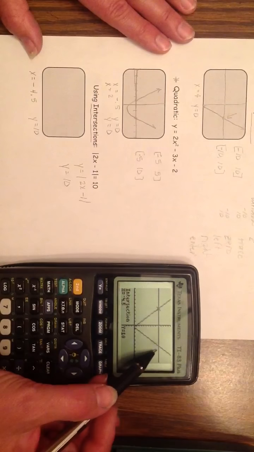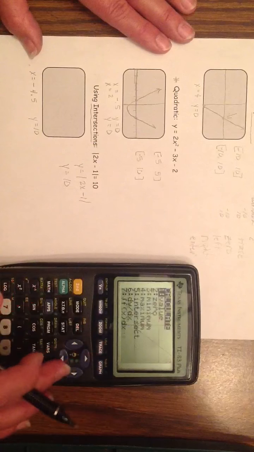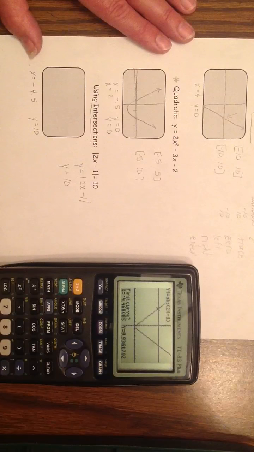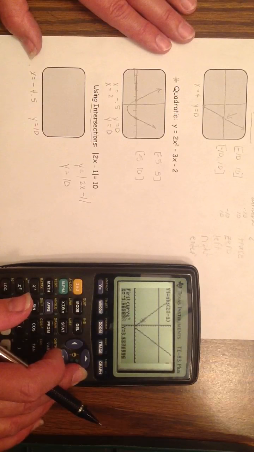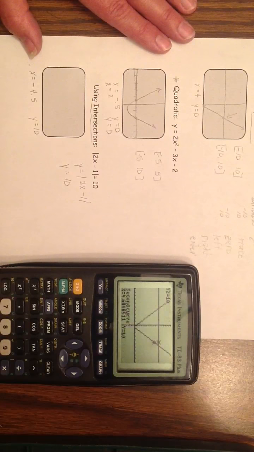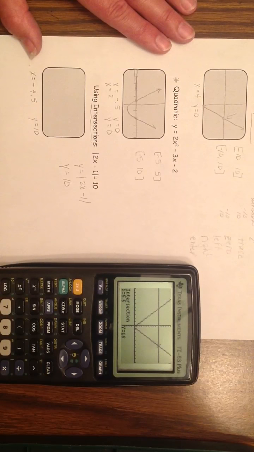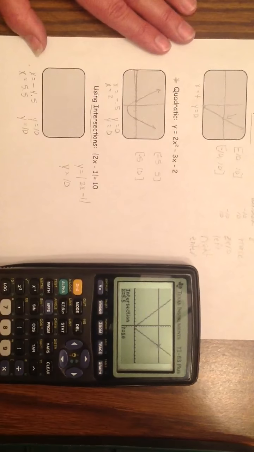Now we have another point of intersection over here on the curve. So we're going to do second trace, intersection, and this time we're going to use the right arrow key to get close to that point where the 2 curves cross. As the cursor makes its way over there, I'm on my first curve, I simply hit enter. Then it jumps to the second curve, so I hit enter again. And then I want to bypass the guess, so I hit enter. This time I find that my x value is a positive 5.5 when my y value is 10.